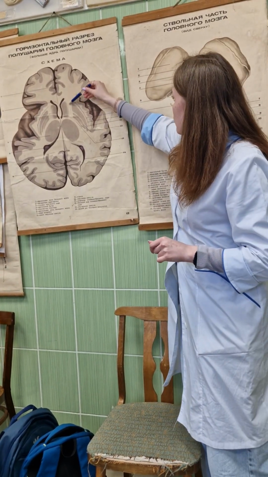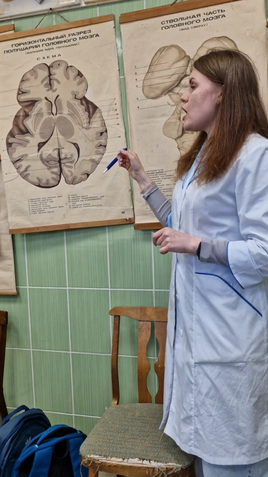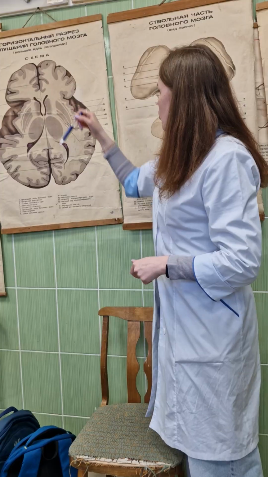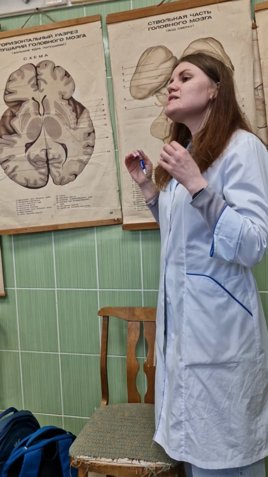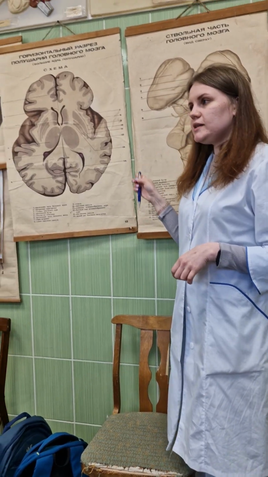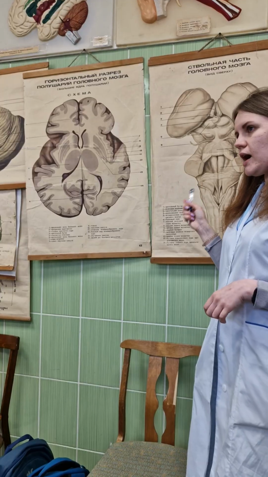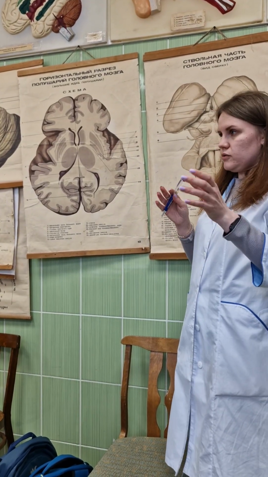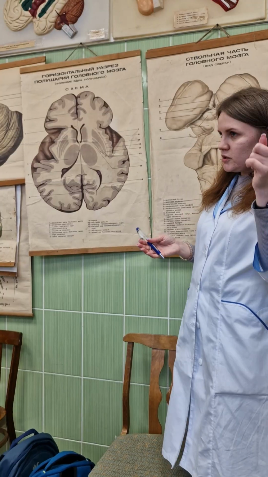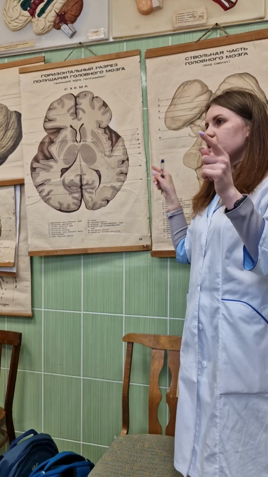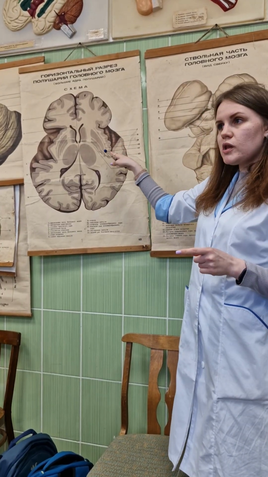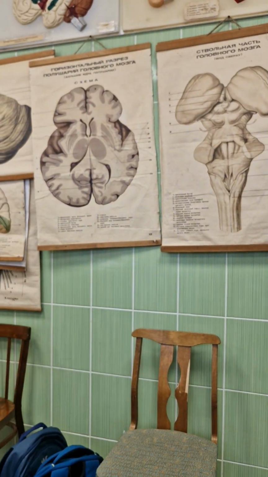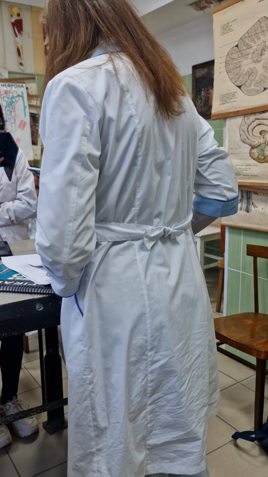In the anterior cornu pass the descending motor tracts, and in the posterior cornu the ascending sensory tracts. In the next lesson, when we discuss all the tracts, any tract going to the cortex, or conversely from the cortex to other parts of the brain, goes through the capsula interna. Understand? In the middle you have the picture. Where is the picture?